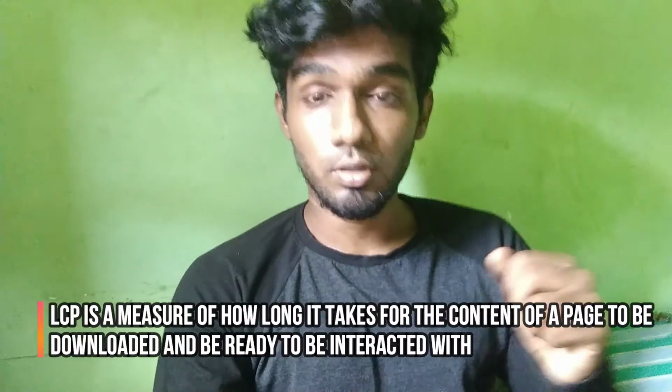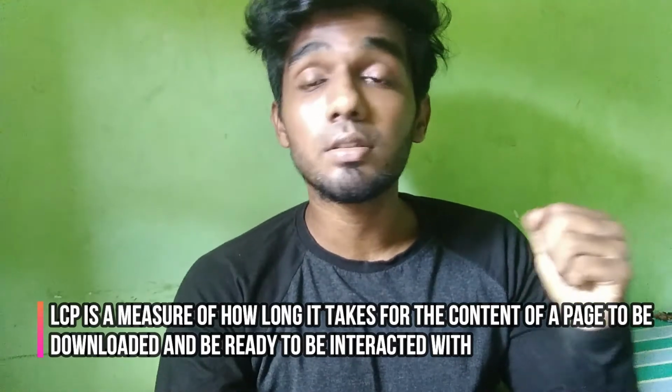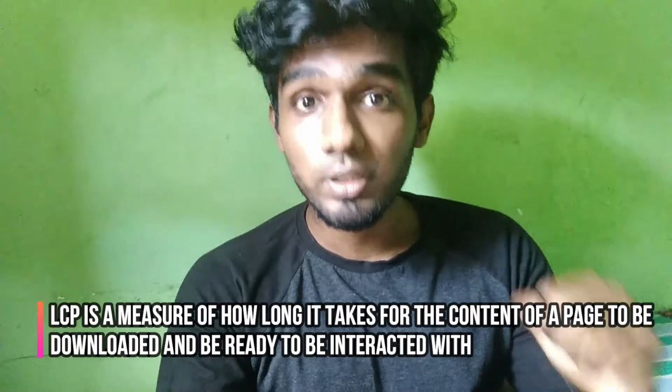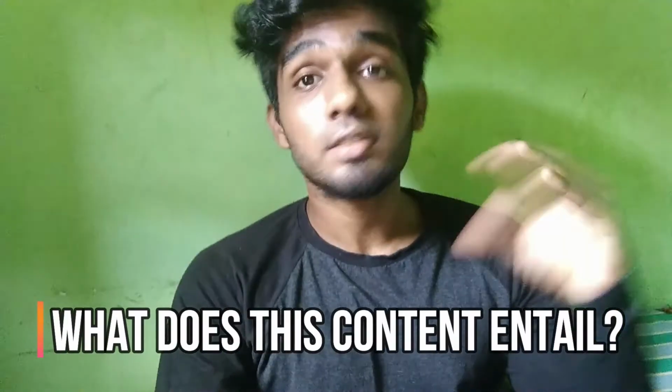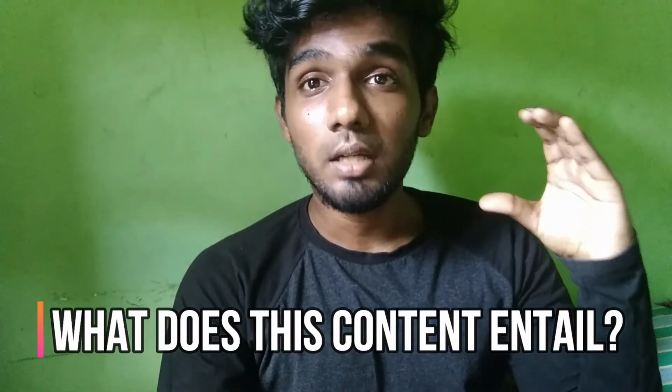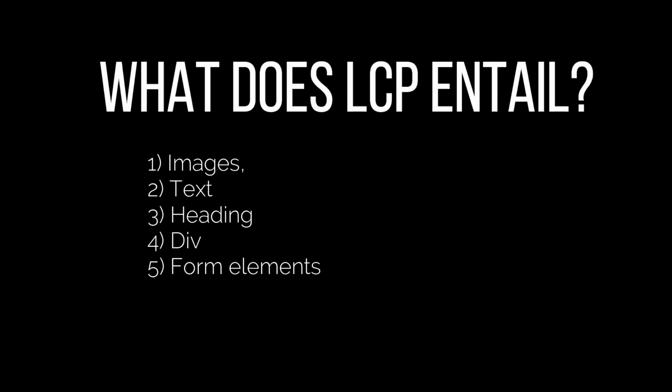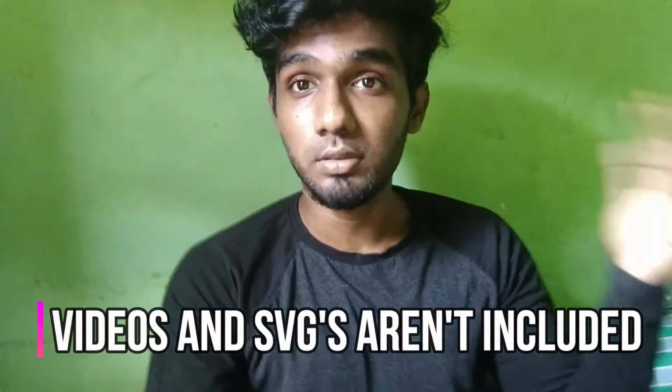LCP is a measure of how long it takes for the contents of your page to be downloaded and ready to be interacted with. So you might be wondering, what does this content entail? The content basically has images, text elements, form elements, div elements. Just remember the video and SVGs are not included in this.